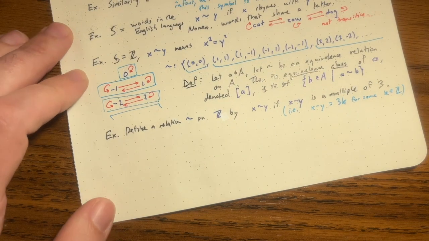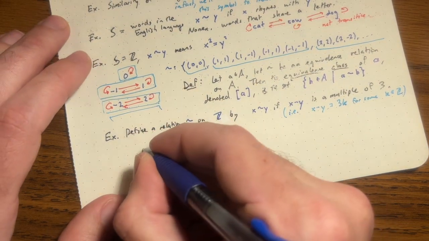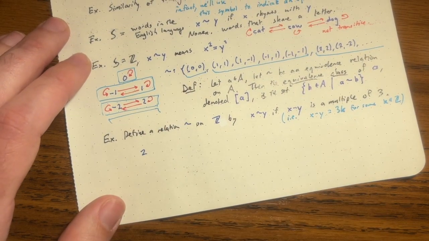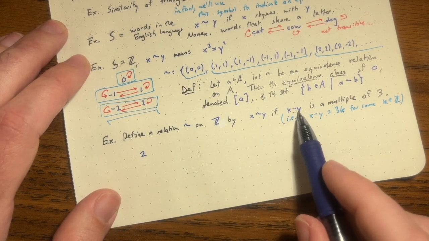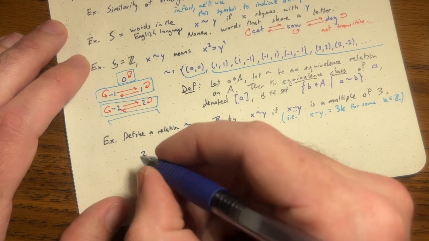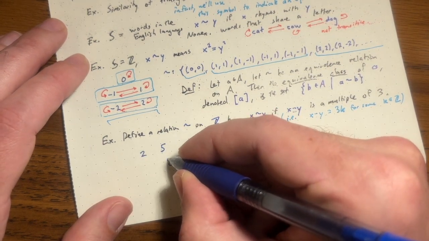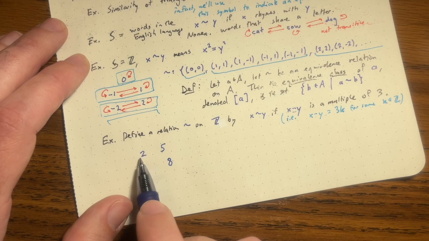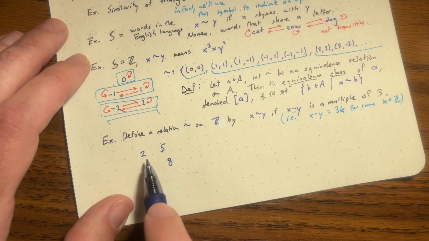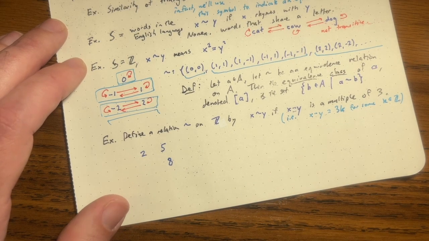It's very different, in fact. So for example, let's start with the number 2. What's 2 related to? 2 is related to 5, actually. 5 minus 2 is a multiple of 3, so 5 is in here with 2. And so is 8. 1 is not in here, though, right? Because 2 minus 1 is not a multiple of 3.